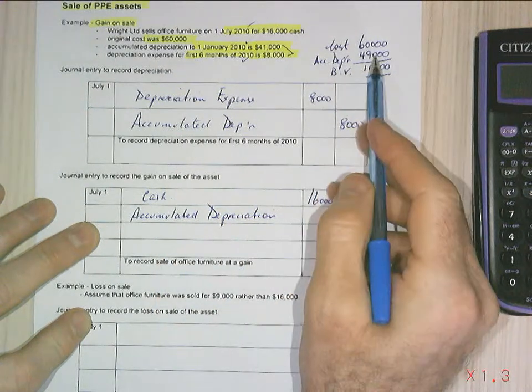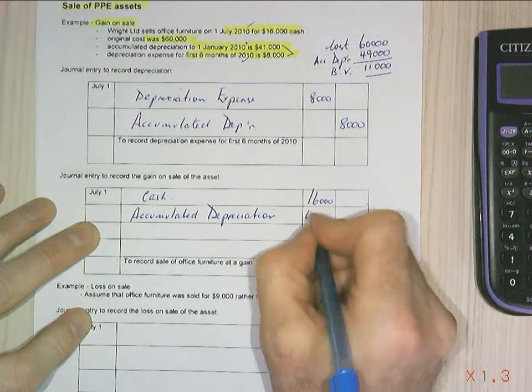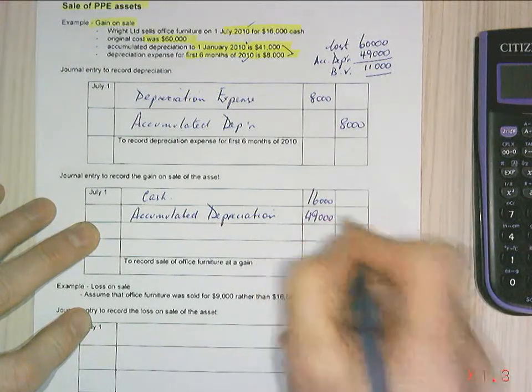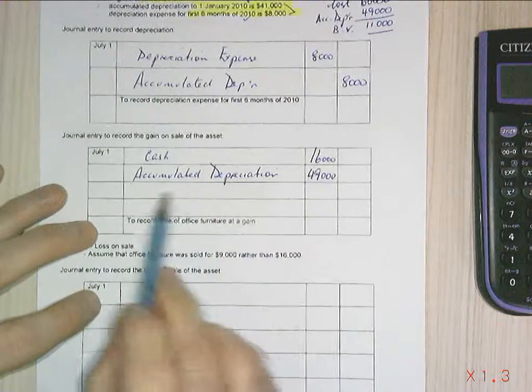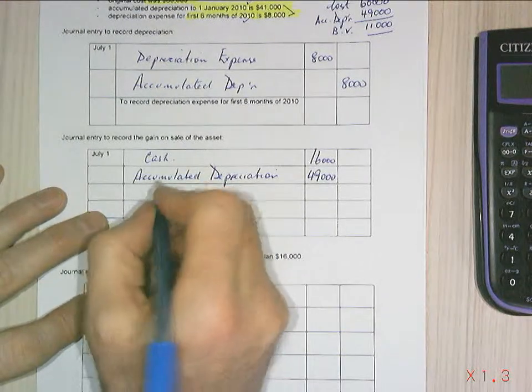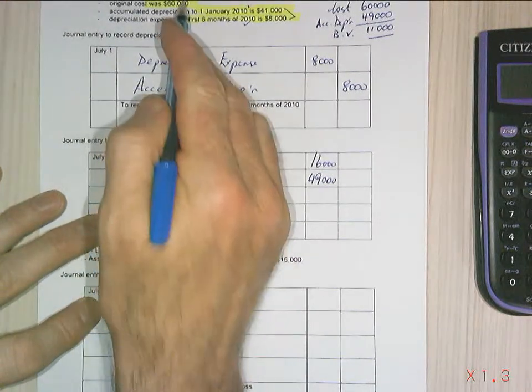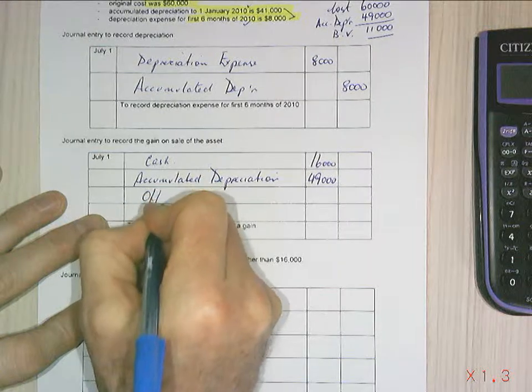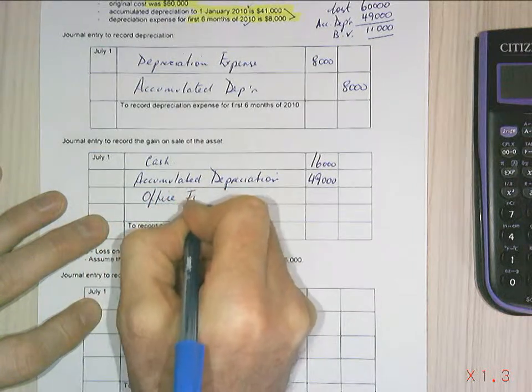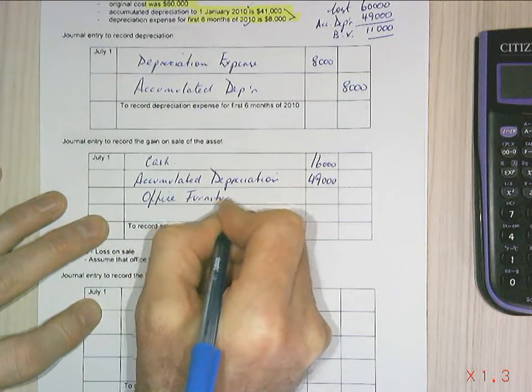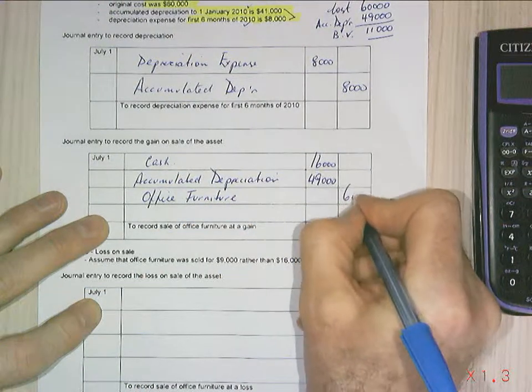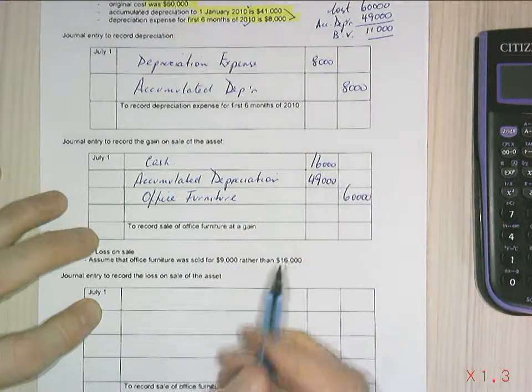Now my accumulated depreciation we calculated at $49,000. And the next thing is my equipment, or what do we call it? We called it office furniture. And that'll be credit of $60,000, thus eliminating it from my accounts.